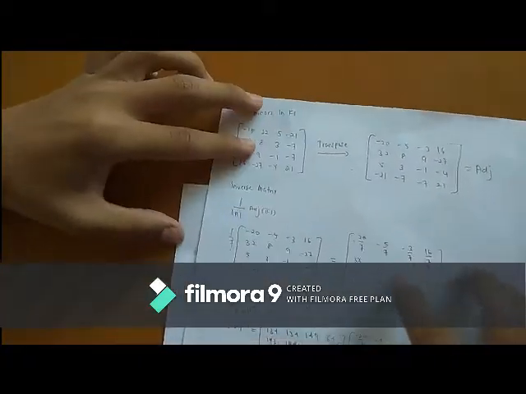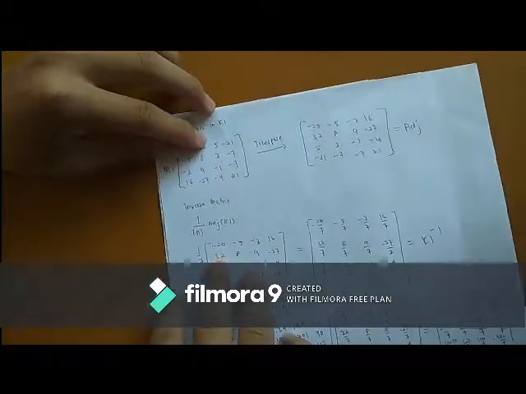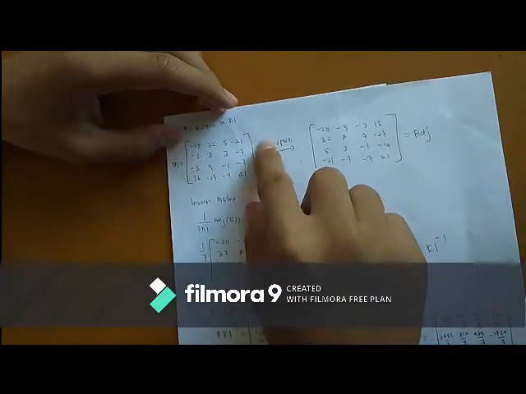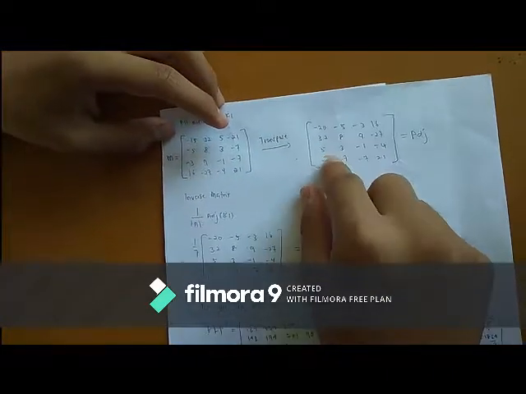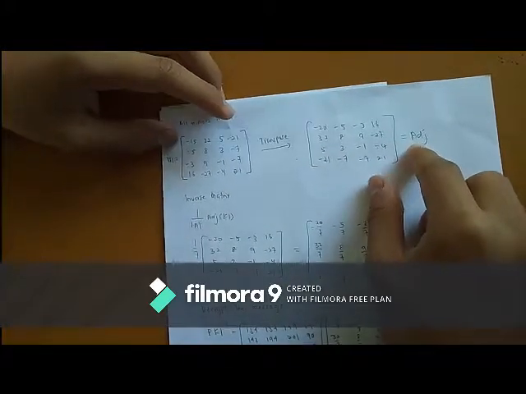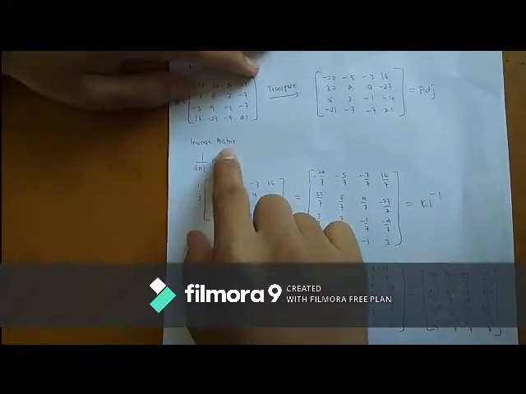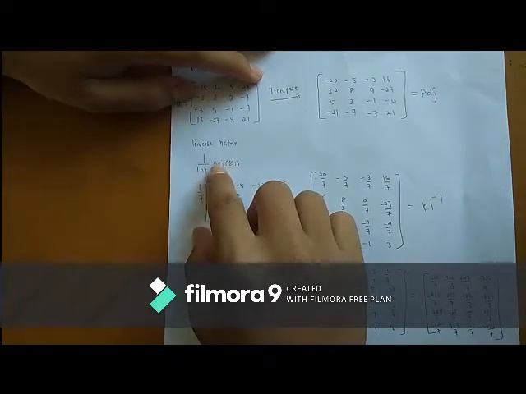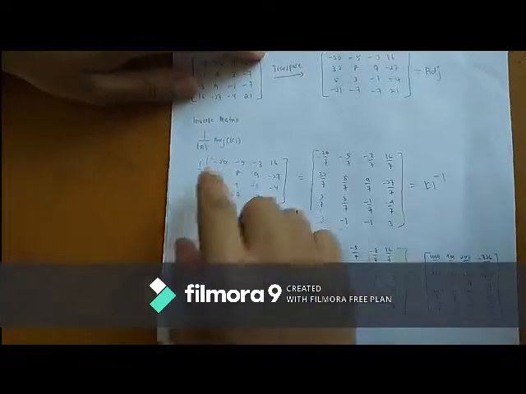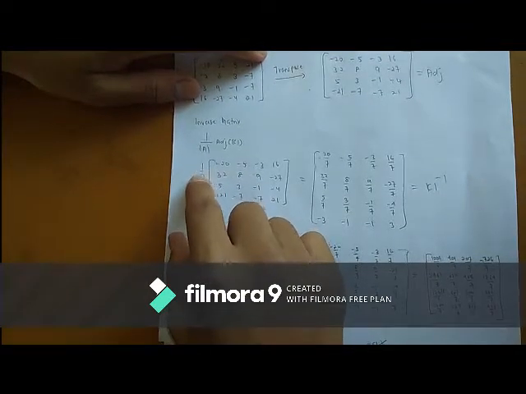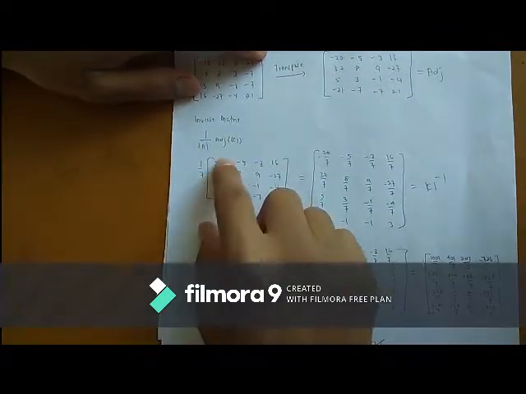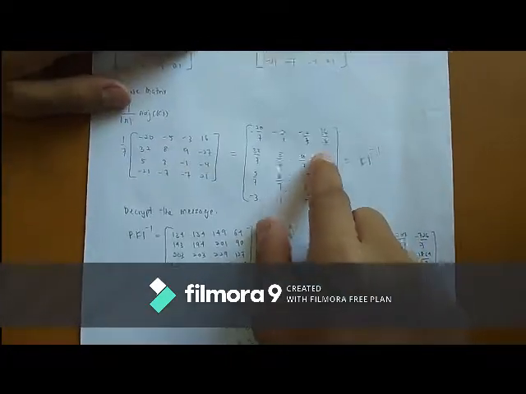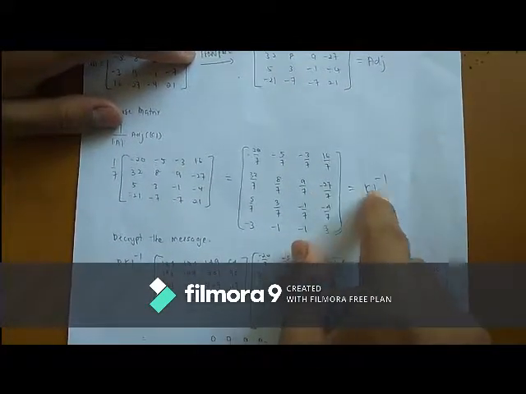After all the minors have been obtained, we transpose these numbers, and then we get the adjoint. In order to find the inverse matrix, we use the formula 1 over determinant times adjoint for K1. So we just put 1 over 7, which is our determinant, times our adjoint. We have obtained the inverse of K1.